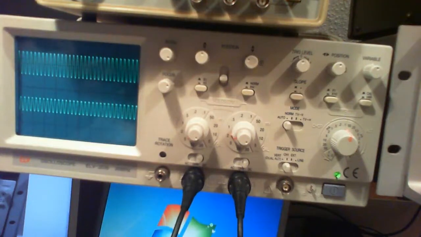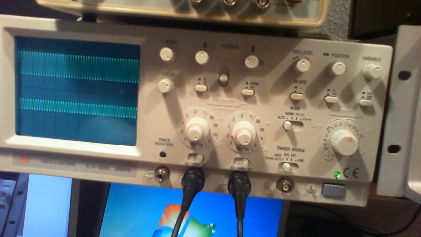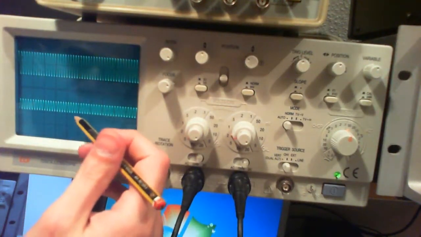Okay, so now if I go to, for example, 90 kilohertz, you see again the DC offset of your output did not change.